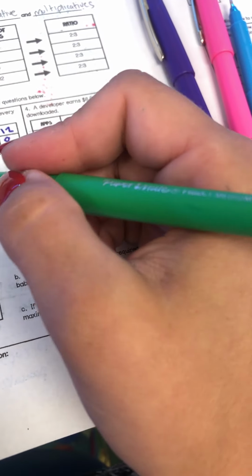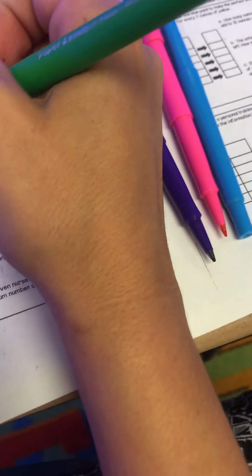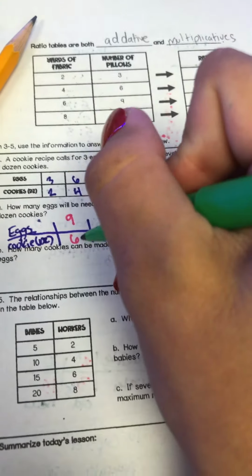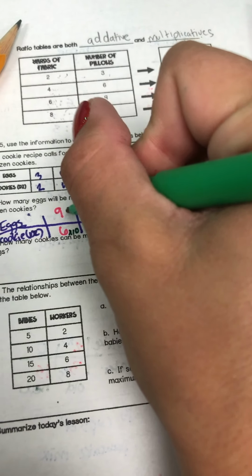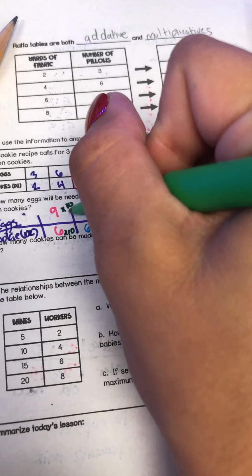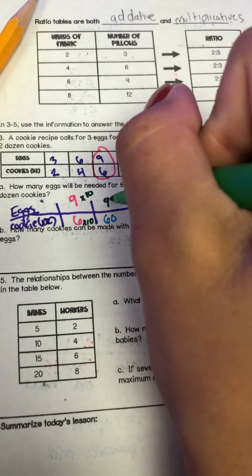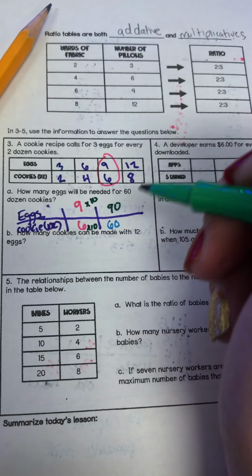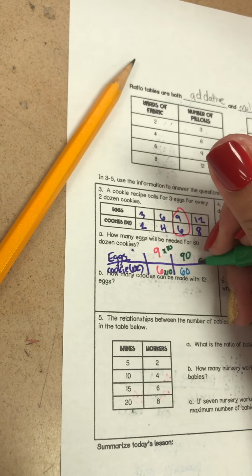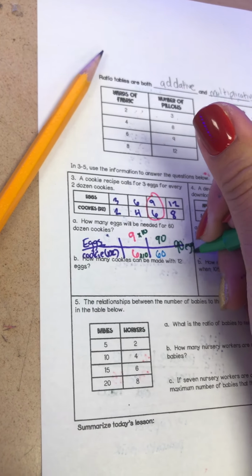So 6 is to 60 as 9 is to 90. Yes, 6 is to 60 as 9 is to 90. So you just did 6 times 10 gives you 60. What you do to the bottom, you've got to do to the top. 10 times 9 gives you 90. So, how many eggs will you need for 60 dozen cookies? 90 eggs. It's a whole lot of eggs, yes. I don't know why you're making 60 dozen cookies.